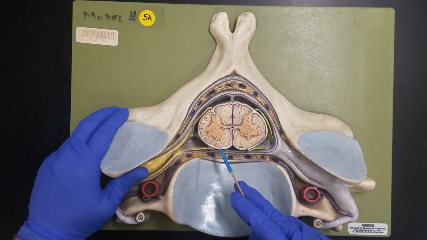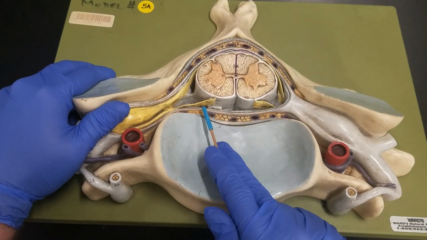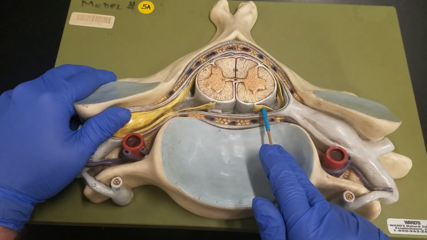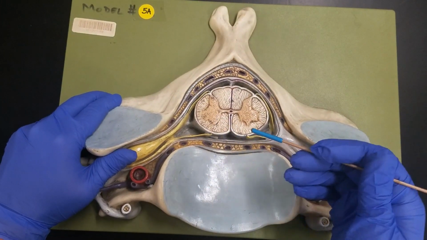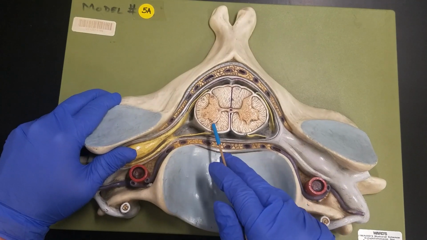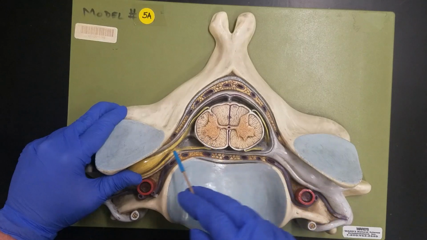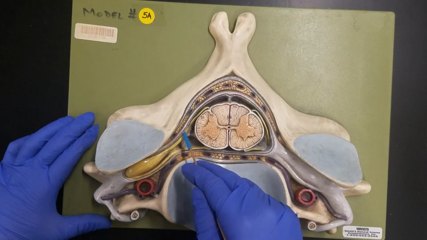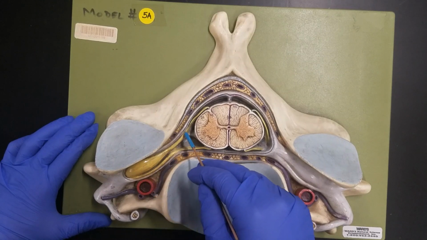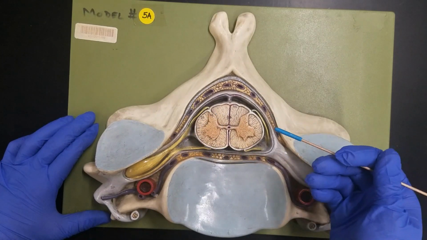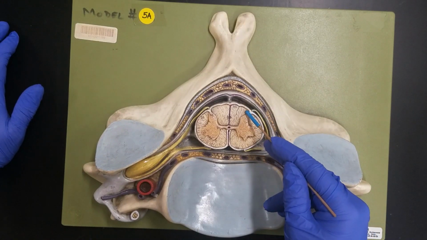Coming out of the front side, we have the anterior roots. The anterior roots carry motor signals. So motor signals that are going to leave the spinal cord to travel out to a muscle or gland of the body come out through these roots. Coming into the back of the spinal cord, we have our posterior roots. Posterior roots carry sensory information. So any sensory information coming into the spinal cord has to travel through our posterior root.